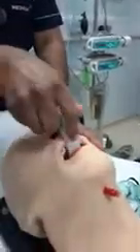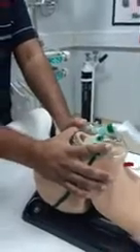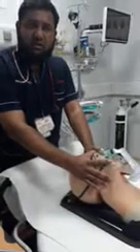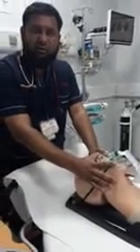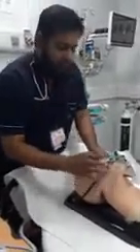Then how do you put it? You put it first backward, like this, and rotate it 180 degrees. And attach the oxygen mask again, and see, is there any noisy breathing still on? Yes, there is noisy breathing still on, and the patient is having a problem with the airway. Anyway, this is one of the options.